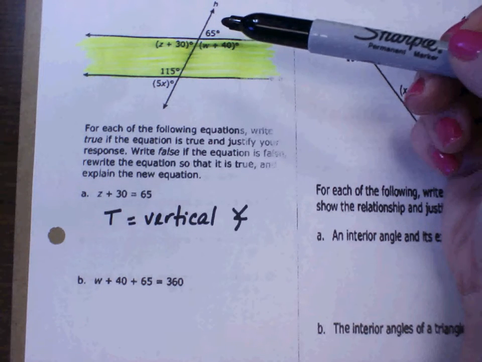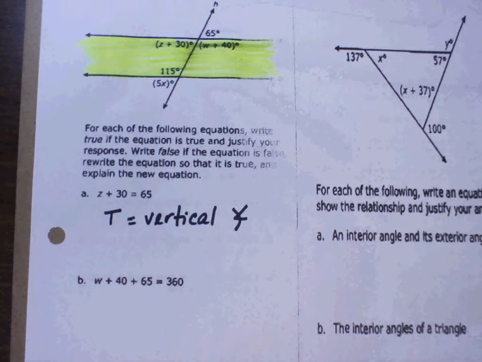So a straight line is 360 degrees? No, it's 180. So how is it true? It's false. So you just said it was true.